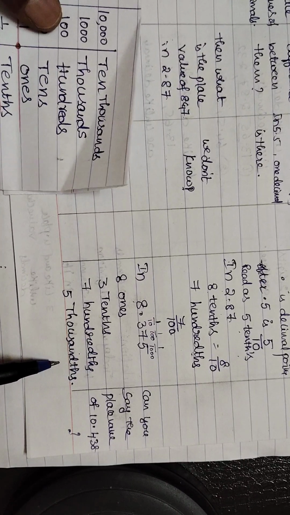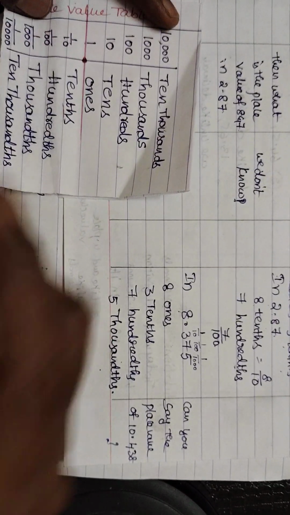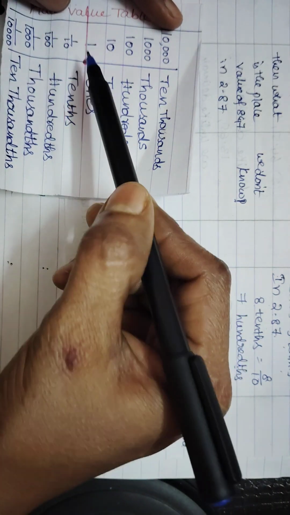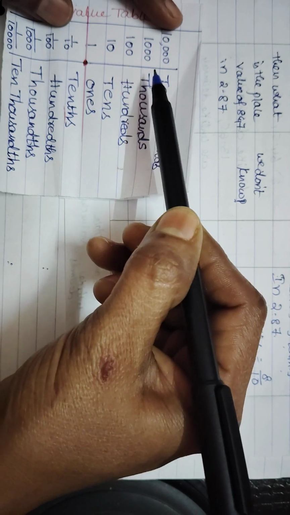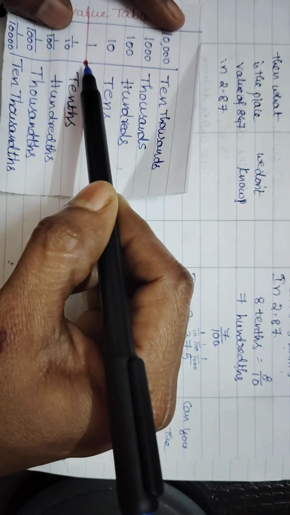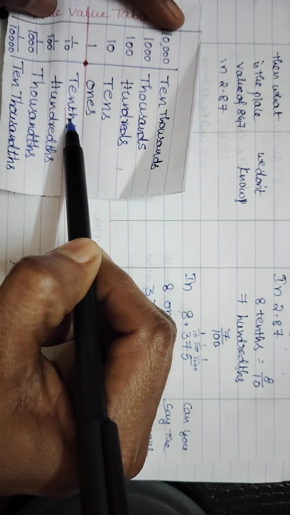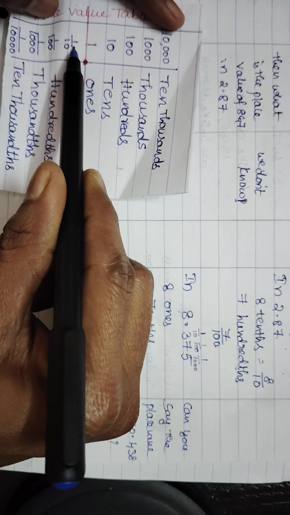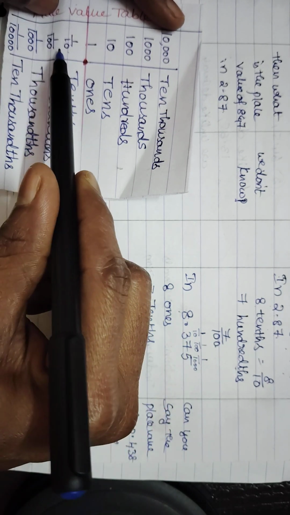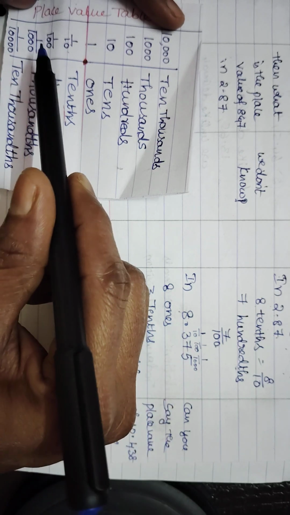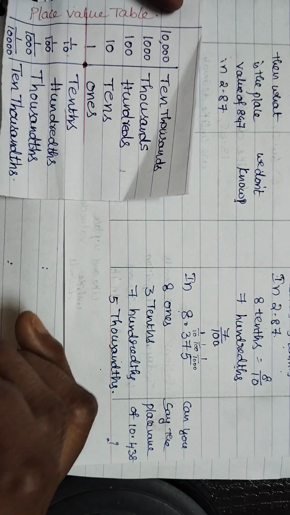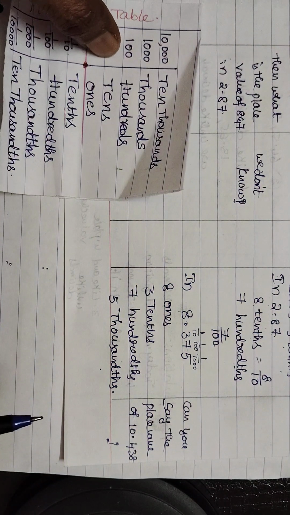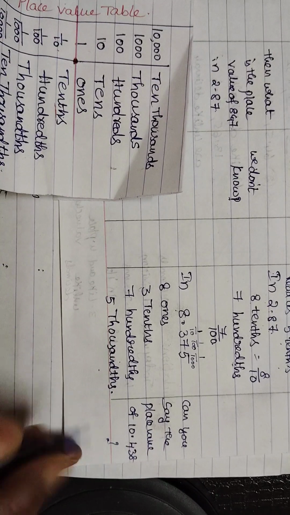If you write the place values for this, children, we have to tell this. This is the decimal point. Before the decimal point are the ones place, tens place, hundreds place, thousands place, ten thousands place. But after the decimal point, we read tenths place, written as 1 by 10, hundredths place 1 by 100, thousandths place 1 by 1000, ten-thousandths place 1 by 10,000. This is the place value table for decimal numbers. And can you name it?